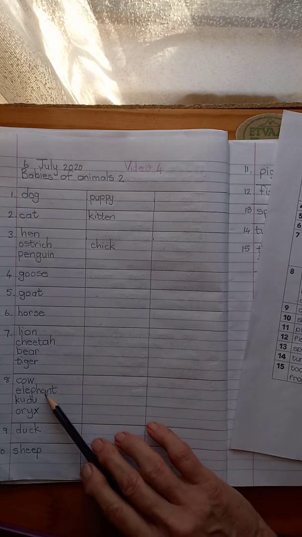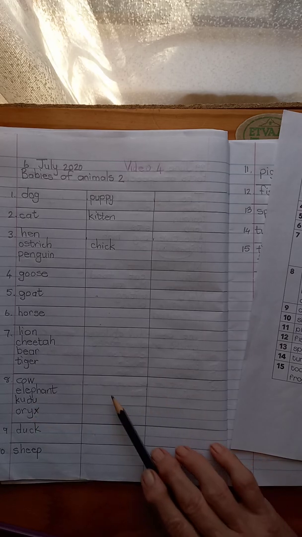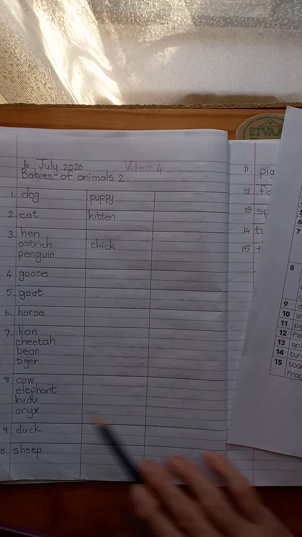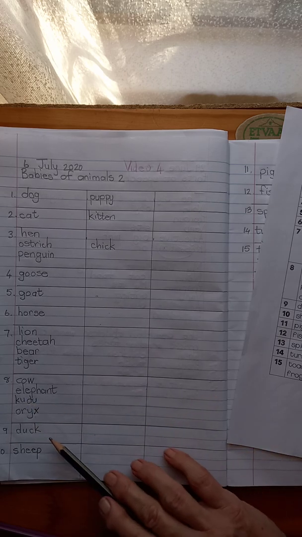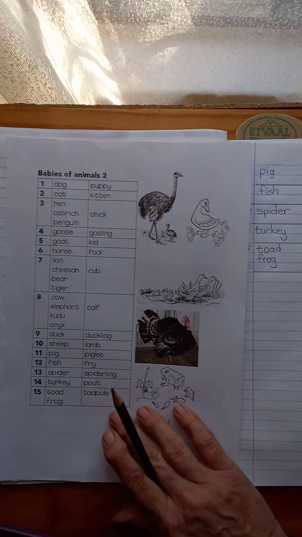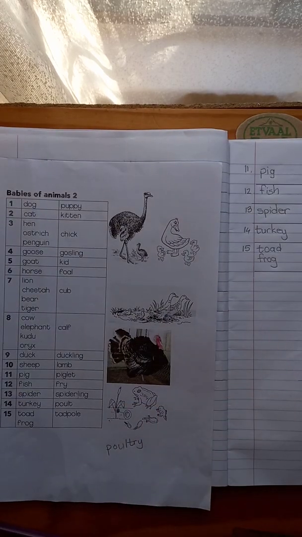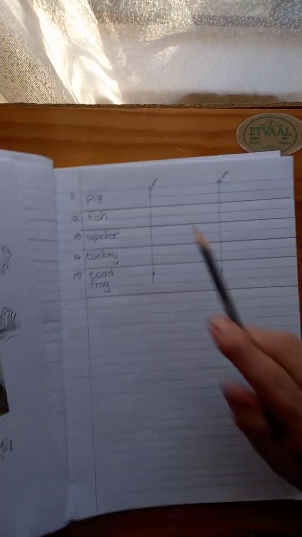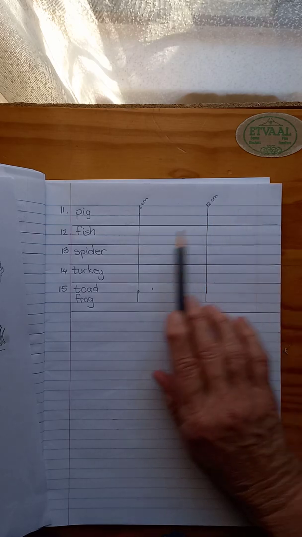Cow or elephant or kudu or oryx babies, they are called a calf, and you draw any of those. You can even draw all of those babies. A duck, there is the duck with the ducklings. Sheep, pig, draw a piglet or a pig, whatever, a pig and a piglet.